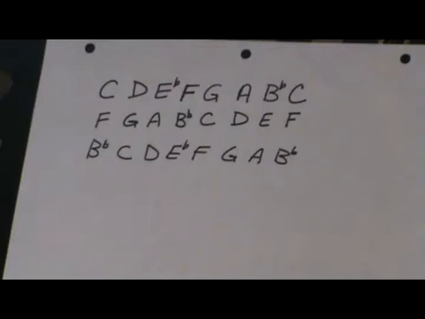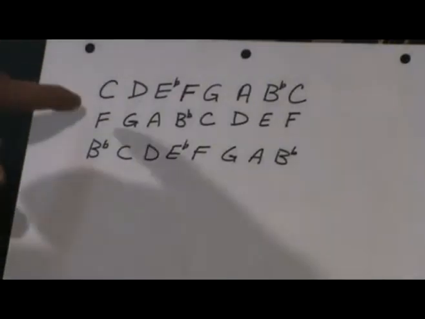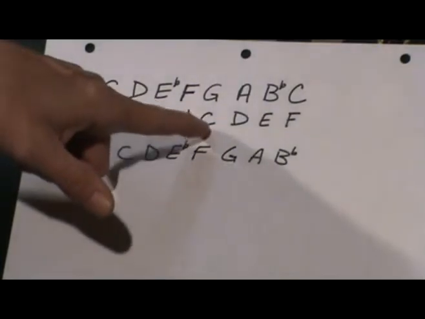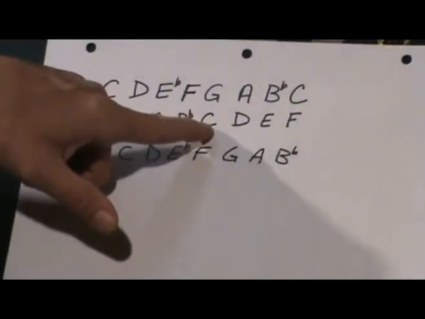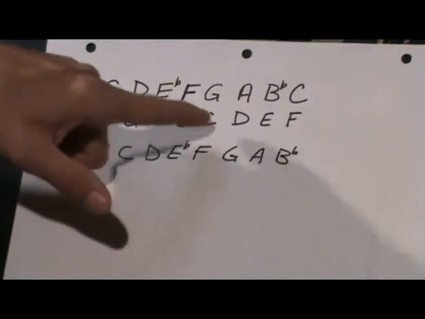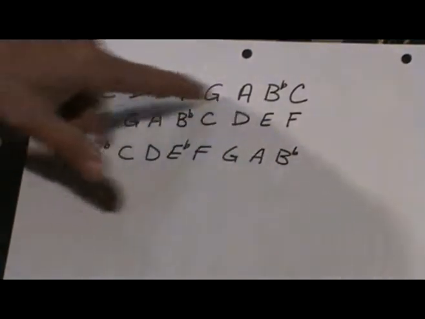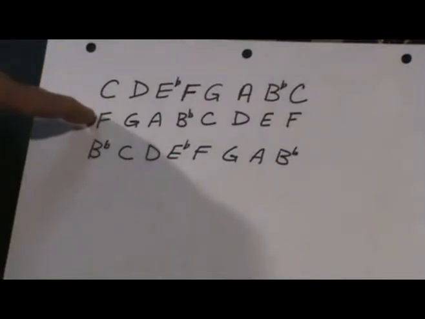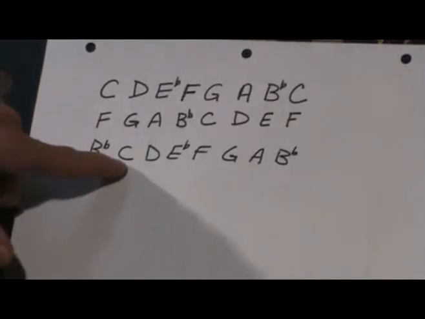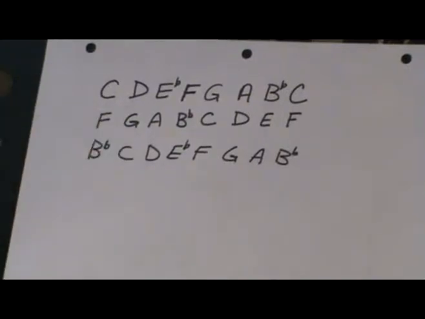Well, guess what, guys? In the same respect that when I moved from C to F, the C moved to position number 5 and became the dominant chord and is now giving me a Mixolydian scale, when I move from F to B flat, my C is now in the second position. It's note number 2 in the scale, and I bet you know what scale that would give me.